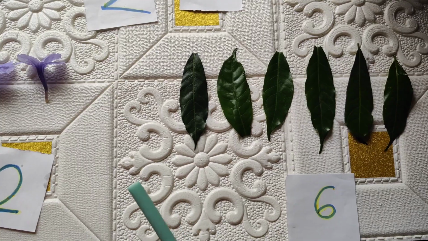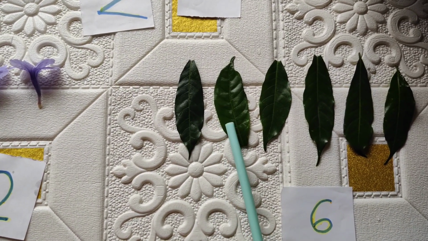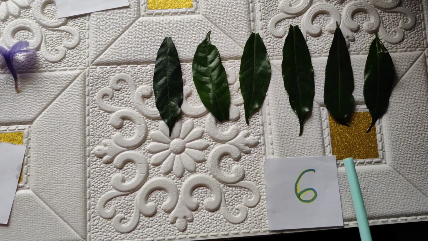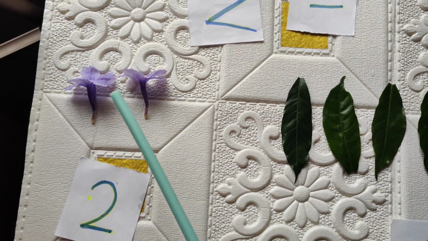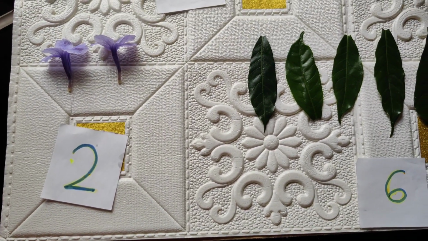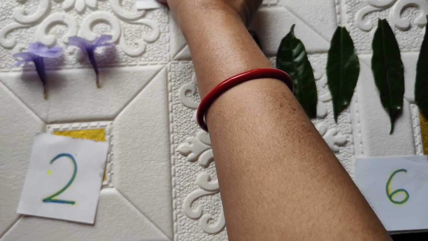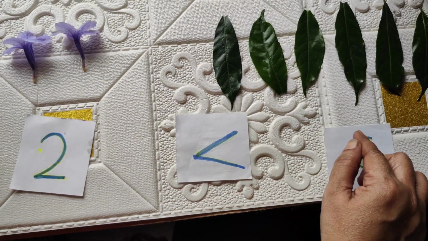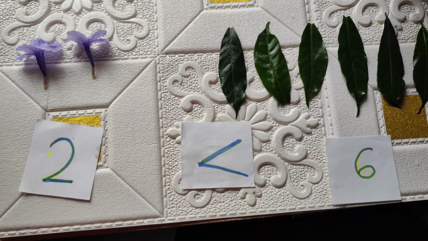Let's count the leaves again. Now we have 1, 2, 3, 4, 5, 6. And this side we have only 2 flowers. So 6 and 2. If we compare, what signs should I put here? 6 is greater than 2. 2 is less than 6.